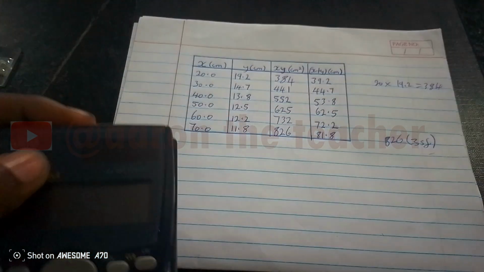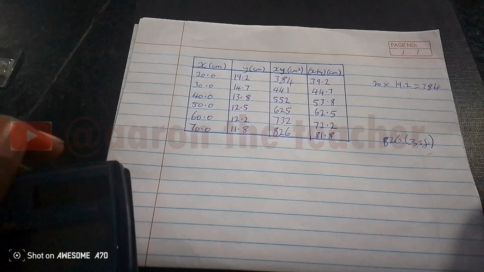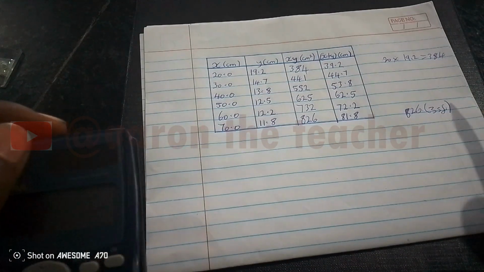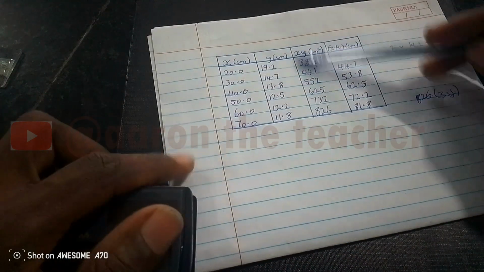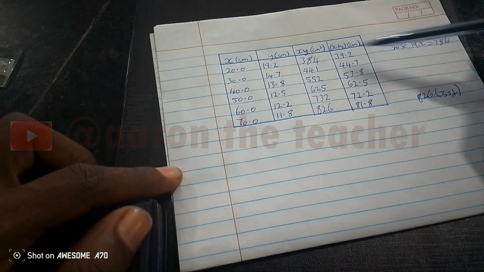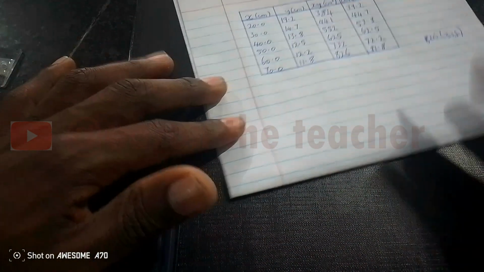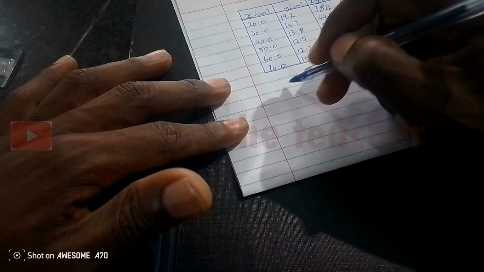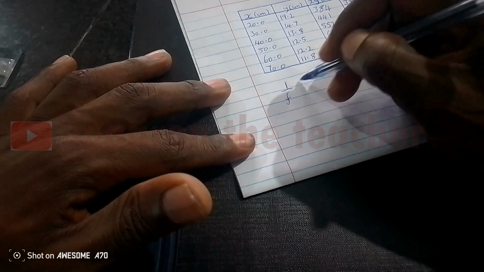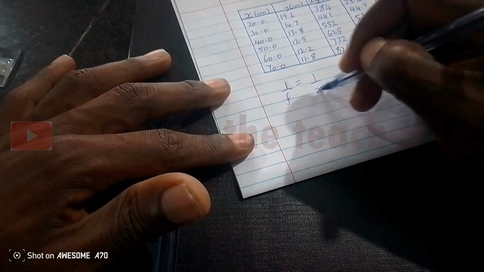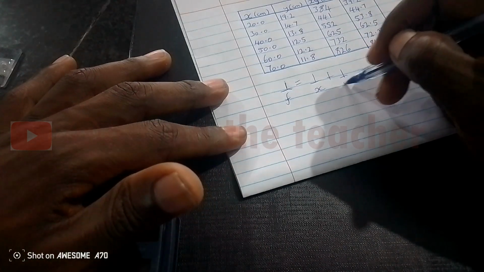Now we are continuing to first get our scale for each of them. We are going to plot a graph of x times y against x plus y. How does this come about? We come from the lens formula, 1 over f equals 1 over x plus 1 over y.